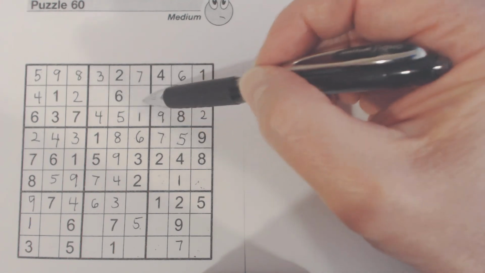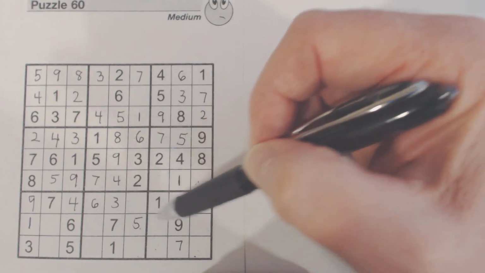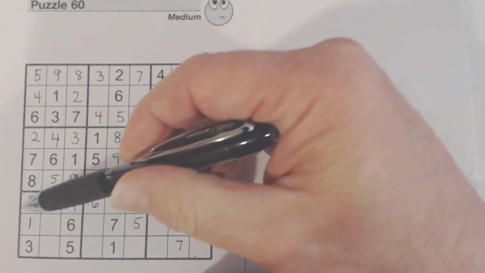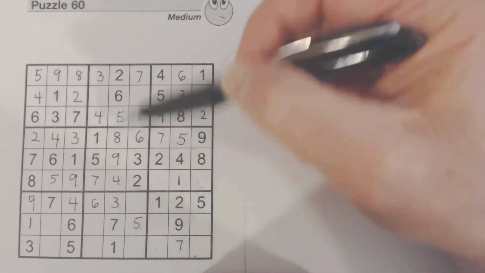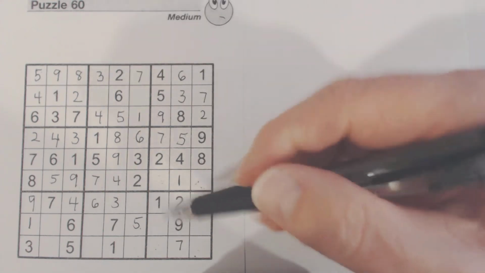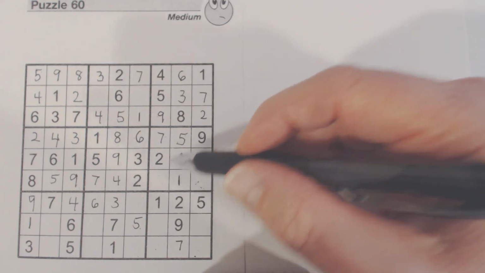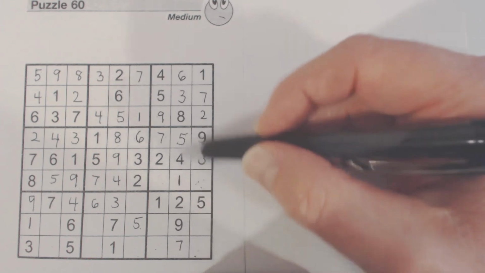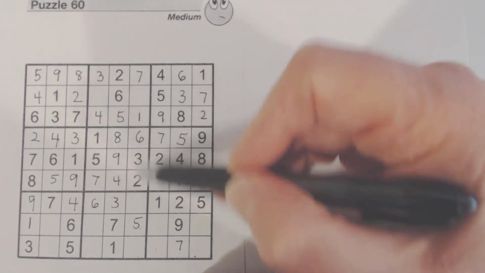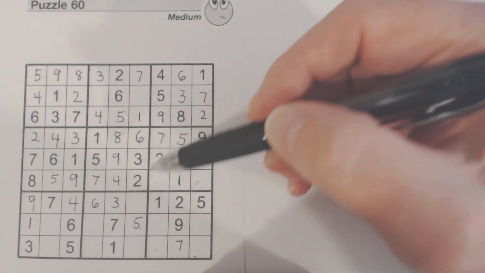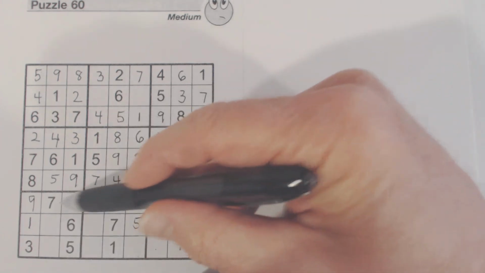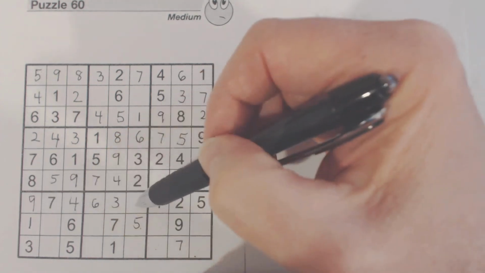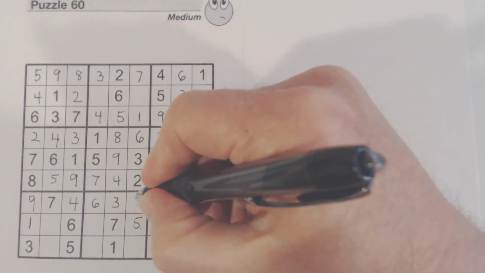Got 8 and 9 here. One of these is a 9, so 9, 9, 9. Can't solve those yet. 3 and 6 here. Still can't solve those. 8 9's. 2 8's. Okay, here's a number we can solve. 3, 4, 5, 6, 7, 8, 9. So there's an 8 right there.